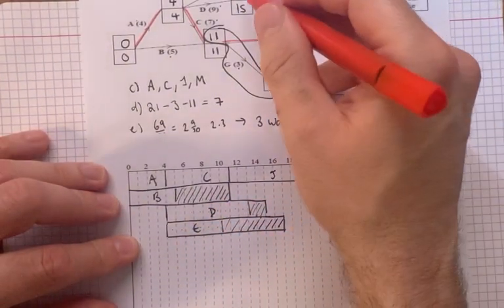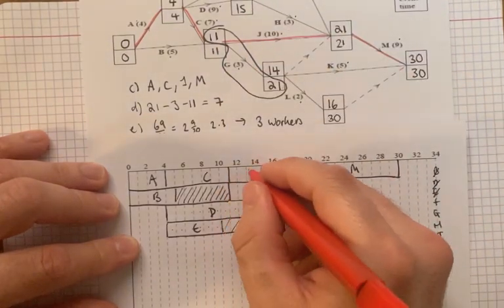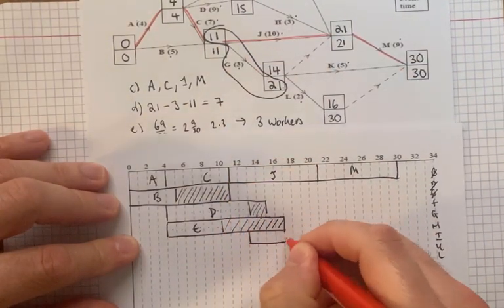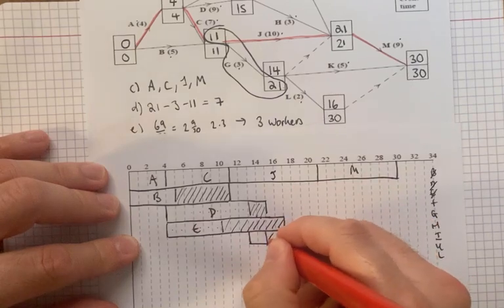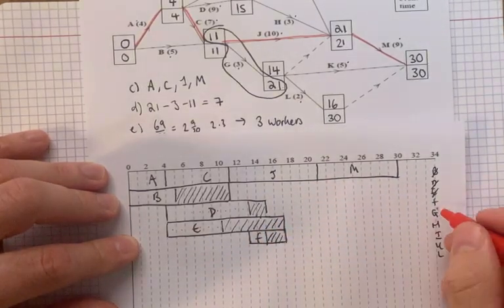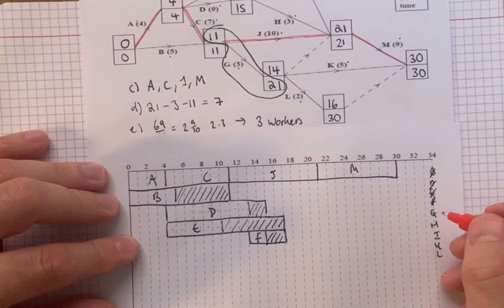F, 13 to 17. Just a little 1 for that. Takes 2. G, where is G?